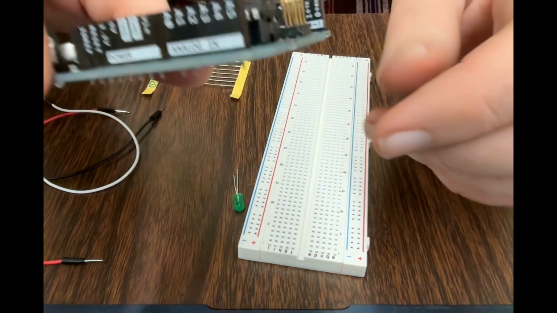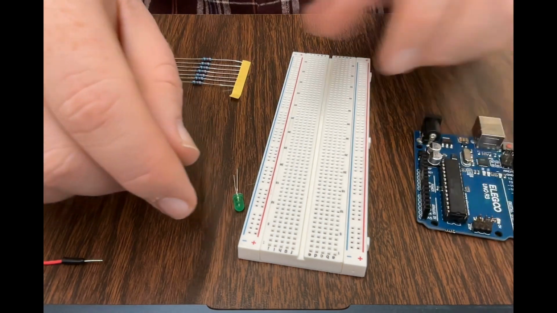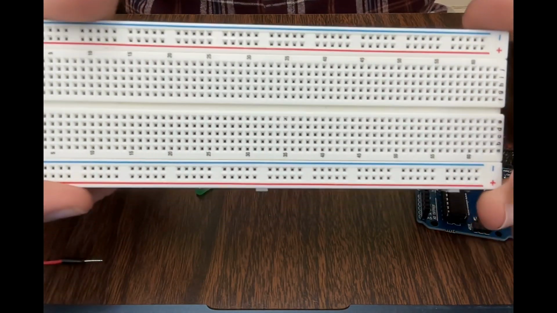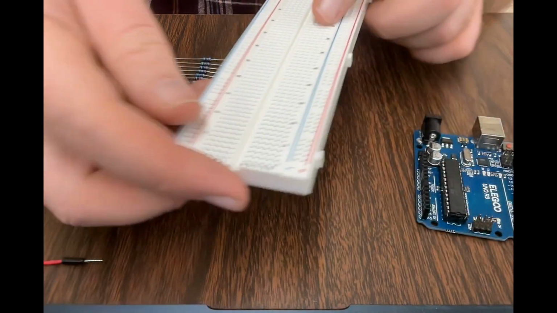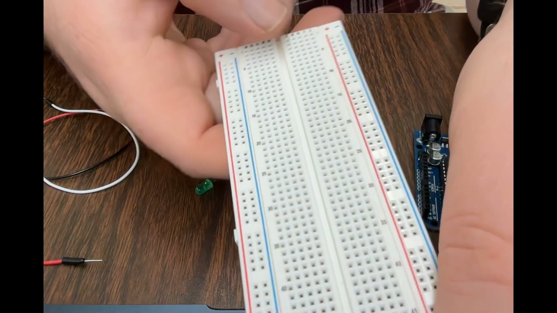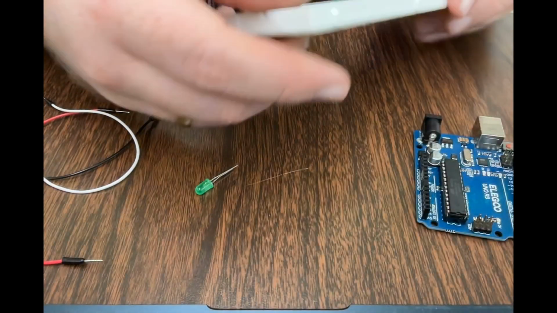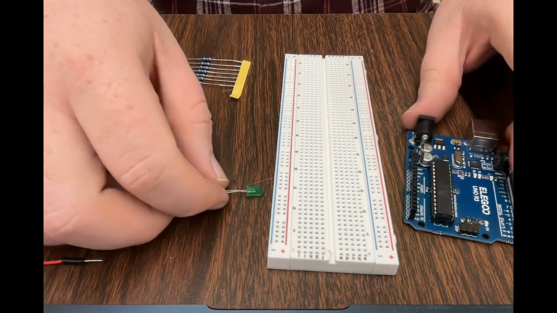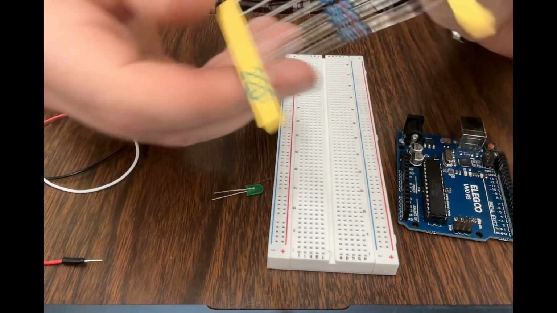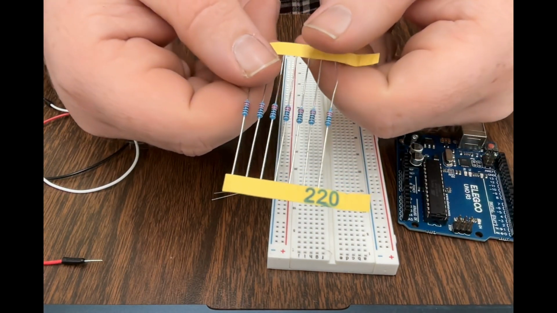Okay, so here's our breadboard. This one is a little bit bigger than the breadboard we had in the TinkerCAD. That's okay. We're only going to be using about this much right here. Here's our LED. I chose the green one because green is the best color of LED. We have our 220 ohm resistors.